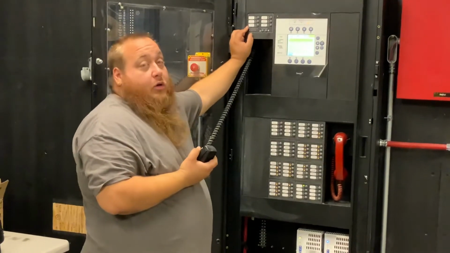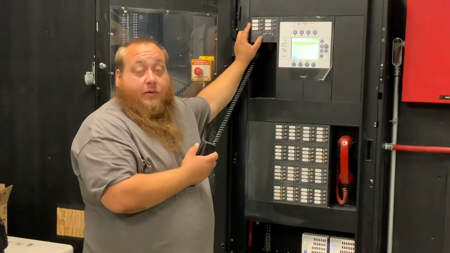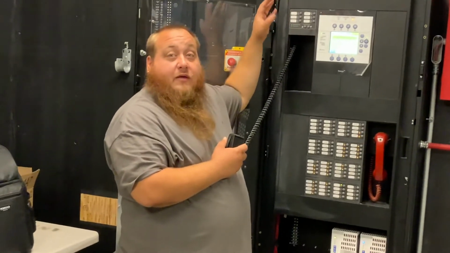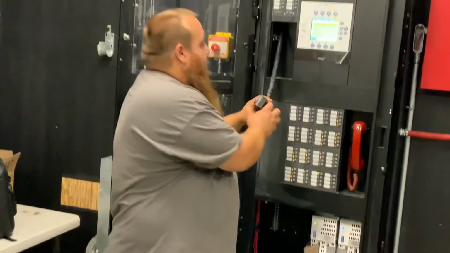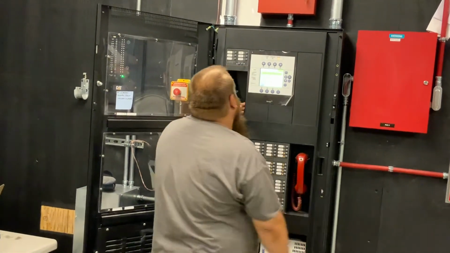all evac, and your all alert. Your all call, that's to be able to page for all your floors in the building. Your all evac, you push that button, it'll tell the entire building they need to evacuate. And all alert will tell you that everybody should be on standby. There could be an issue.